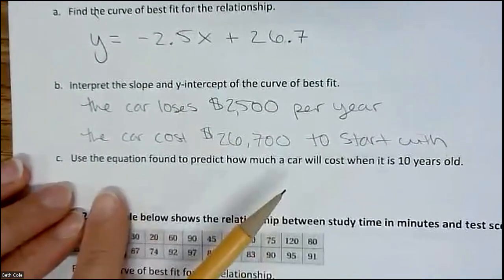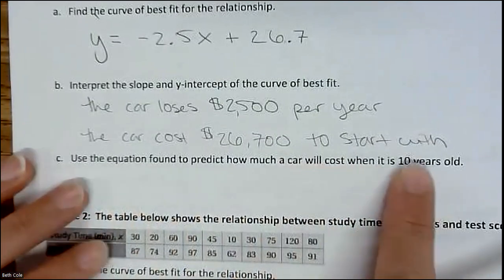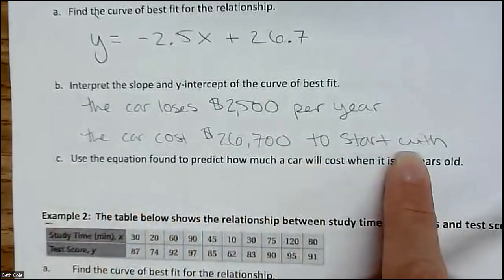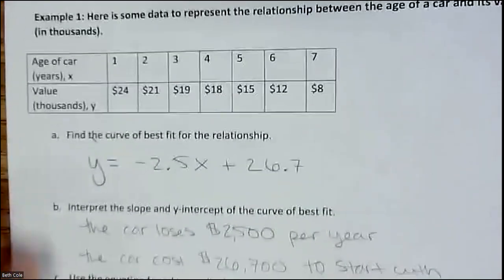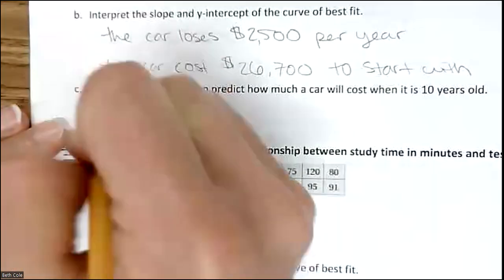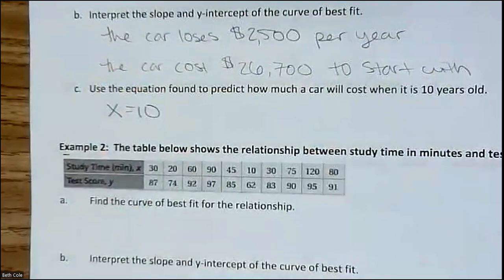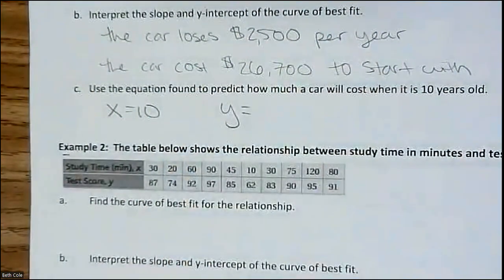Now here's the predictions. Use the equation to predict how much the car will cost when it is 10 years old. You have to decide, is that 10 the X or is that 10 the Y? Now it says years old. So is years X or Y? X. So it's X equals 10. We need to find Y. Y is like the question mark.